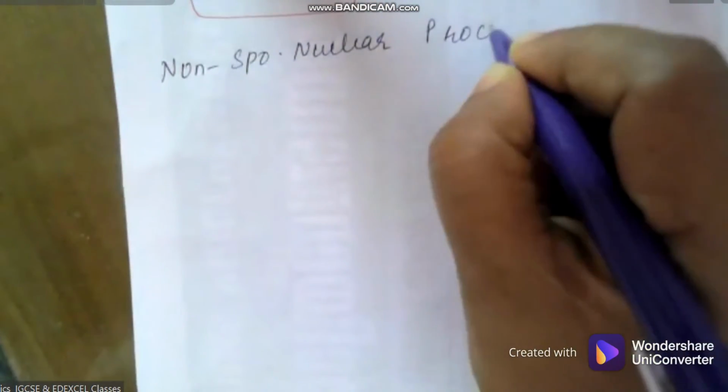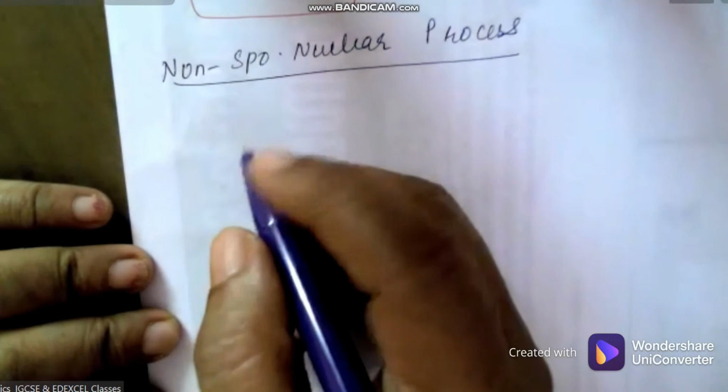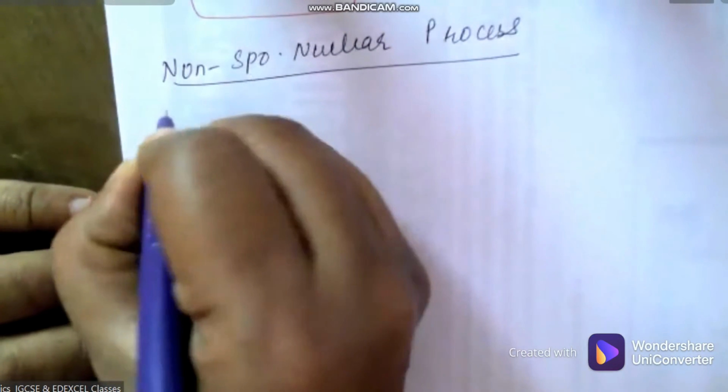Non-spontaneous nuclear process. Basically, in this, you're going to learn about fission and fusion. But before we reach that, we have to learn certain other things. One is mass defect.